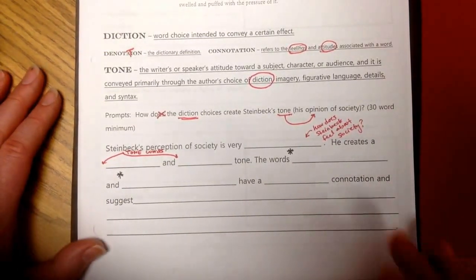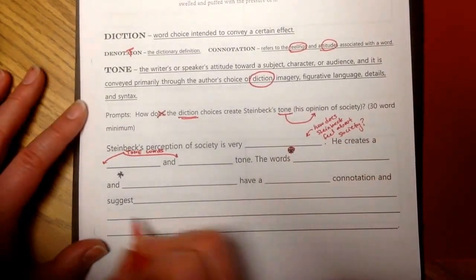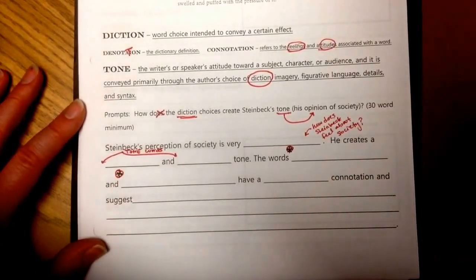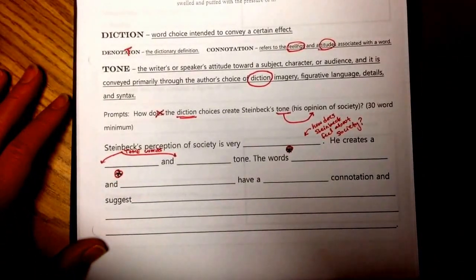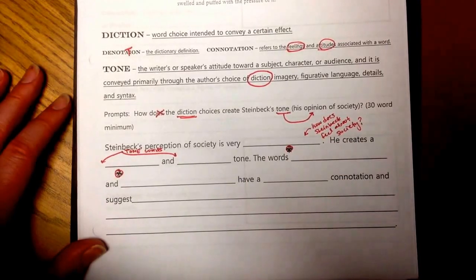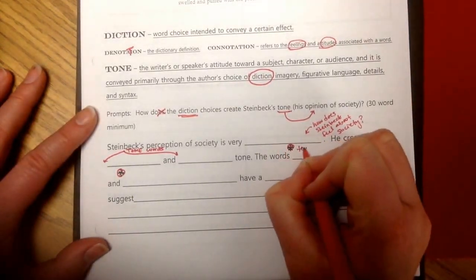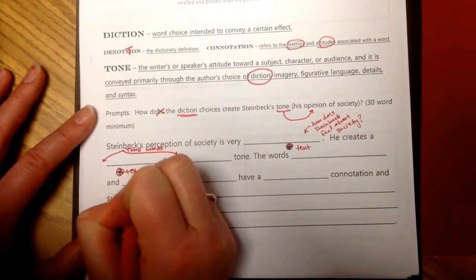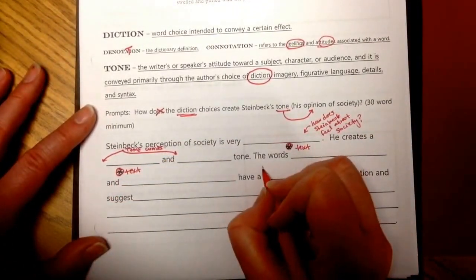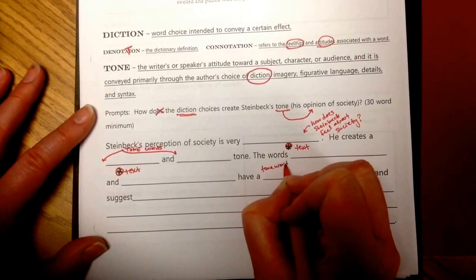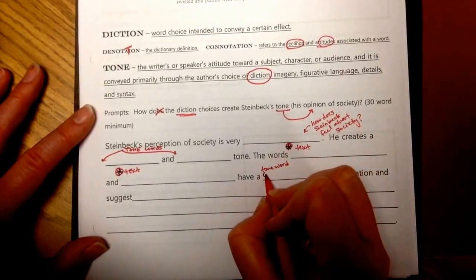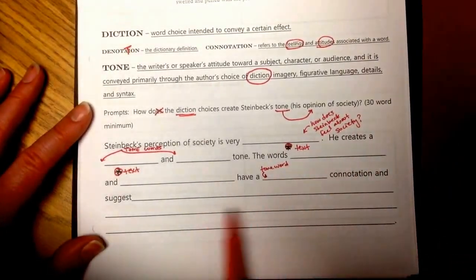Now, hopefully by now you figured out these little asterisks that we use are indications that you need to have some text evidence, embed a quote, right? So the words blank and blank have a blank connotation. So you'll have some text here and some text here. And then here you're going to have another tone word. And blank.